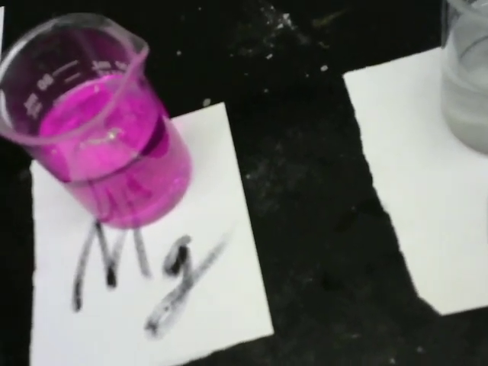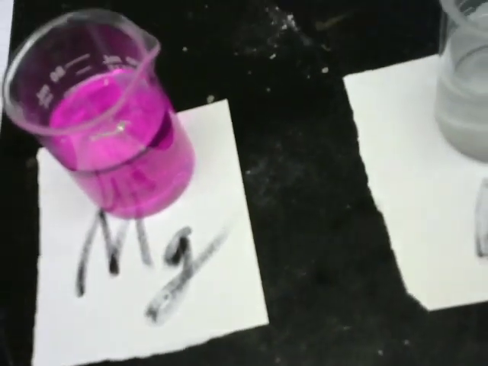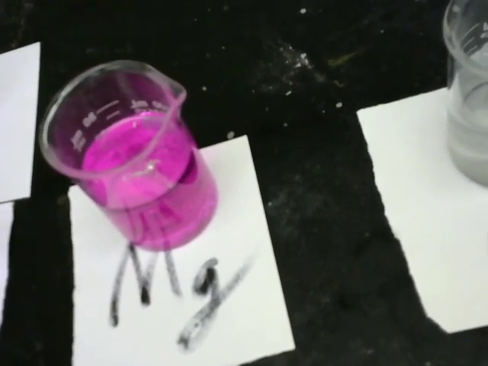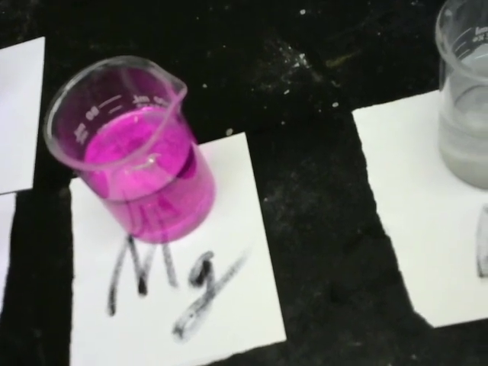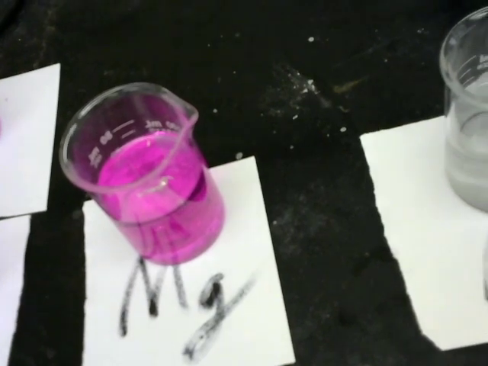There we go. And there's the magnesium. It certainly was a lot slower than the others, but it eventually did turn the solution a little pink, and there are a little bit of bubbles forming. But it's a very slow reaction.